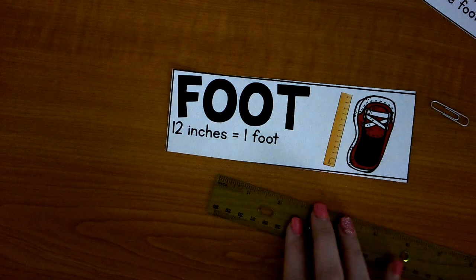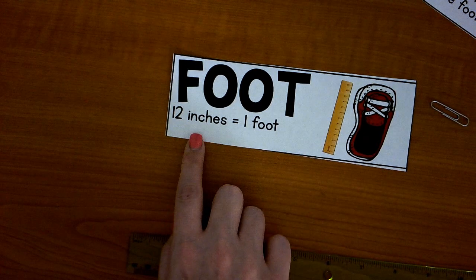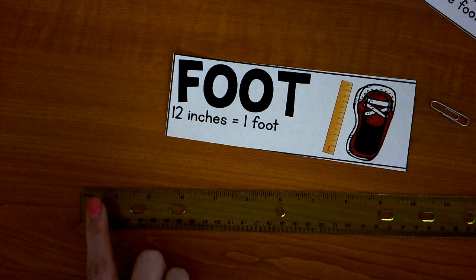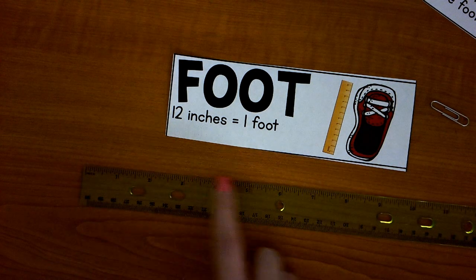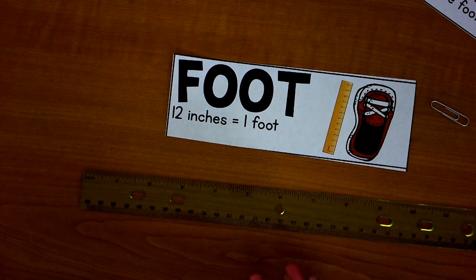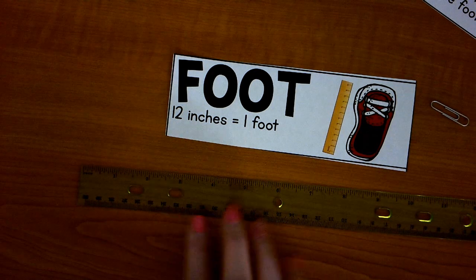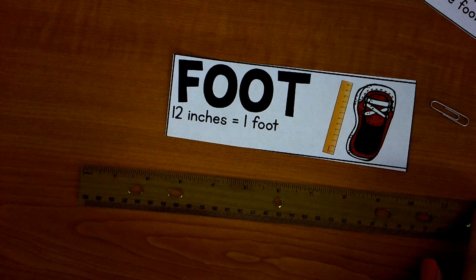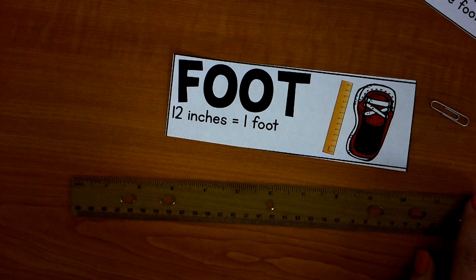Then we talked about a foot. 1 foot is 12 inches. So this ruler is 1 foot long because there are 12 inches on a ruler. So if you needed to know how many feet something were, you could use a ruler, and you know that each side is 1 foot long if you're looking at the inches side.